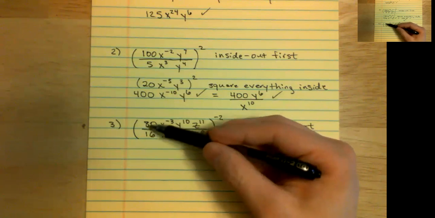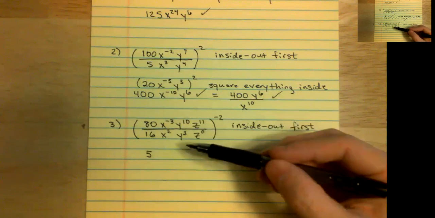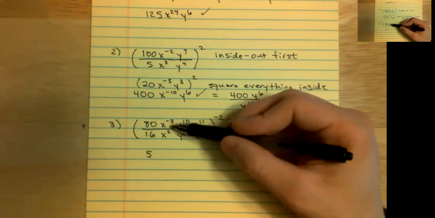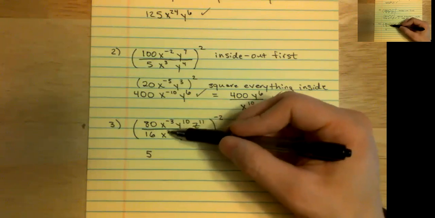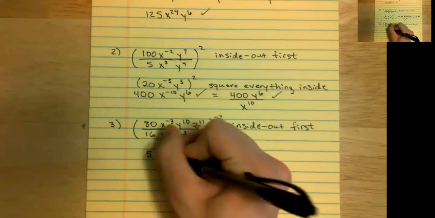All right, so I got 80 divided by 16. That's going to give me 5. And then I move on to the variables. I'm going to use that quotient rule, which means we subtract the exponents, the top minus the bottom. So negative 3 minus 2, that's going to give me a negative 5.